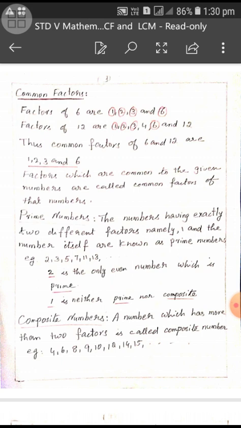But what about the number 1? Since we cannot express 1 as a product of 2 different factors other than 1 and itself, 1 is the only exceptional number which is neither prime nor composite. Or in other words, we can say that 1 does not have 2 factors, so it is not a prime number. Also, 1 does not have more than 2 factors, so it is not a composite number. Hence, we can say that 1 is neither prime nor a composite number.